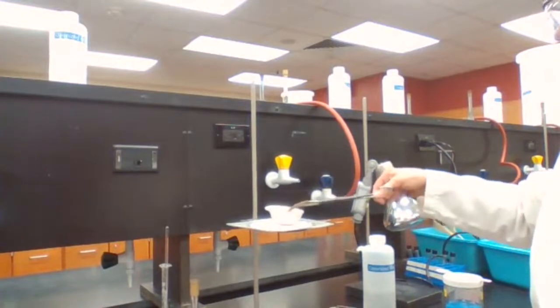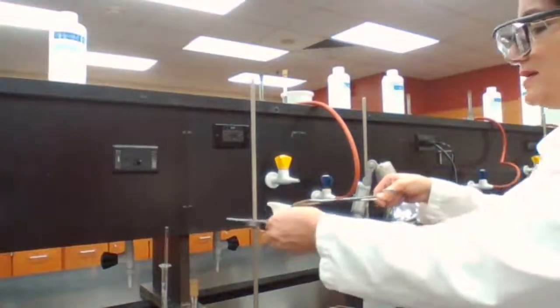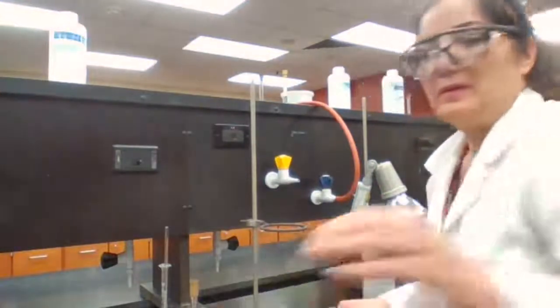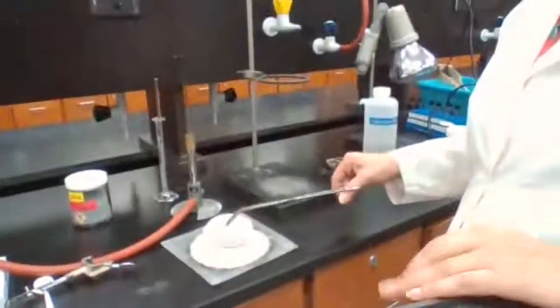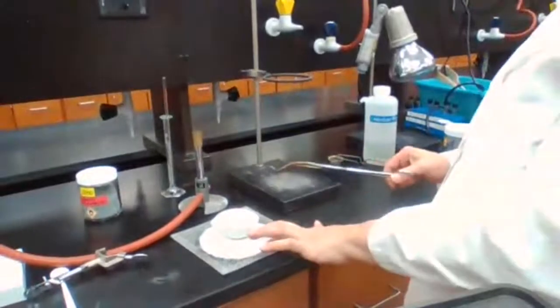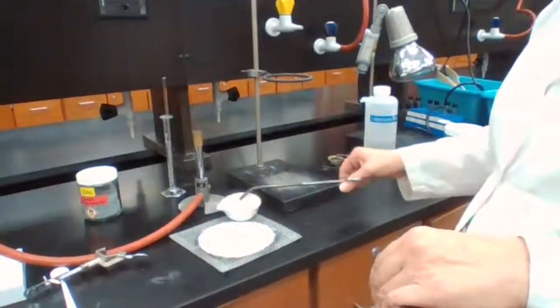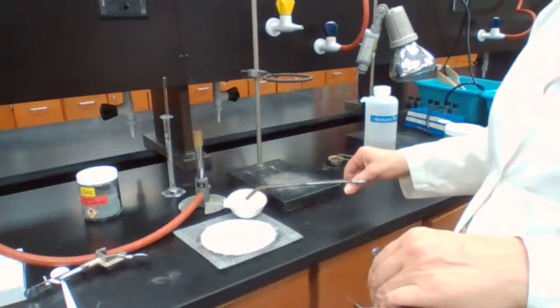When you are measuring the mass, you should always measure the mass at room temperature. So to be consistent, we have to measure the mass at room temperature. So I'm leaving it on the wire gauze, waiting until it cools down to room temperature.